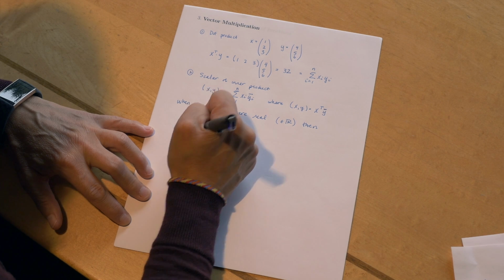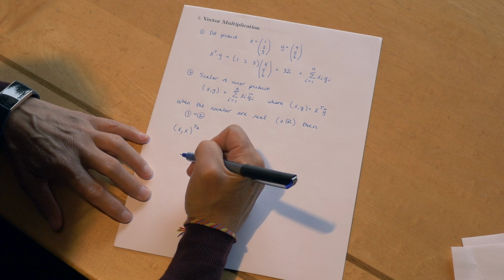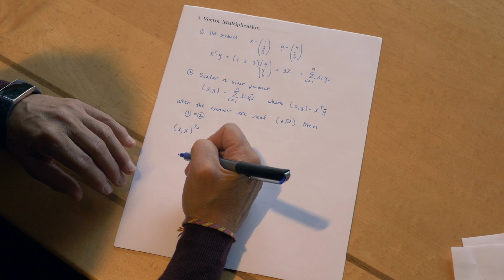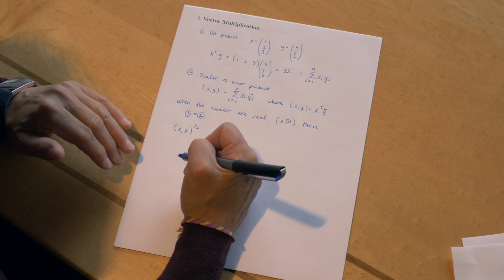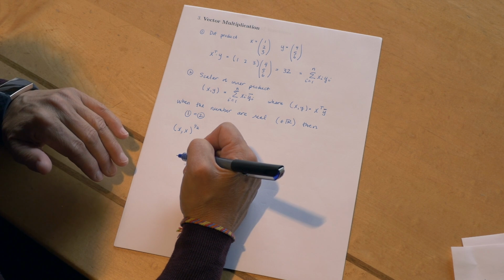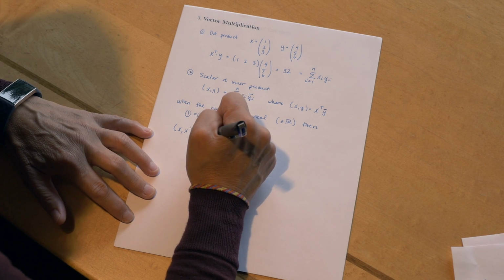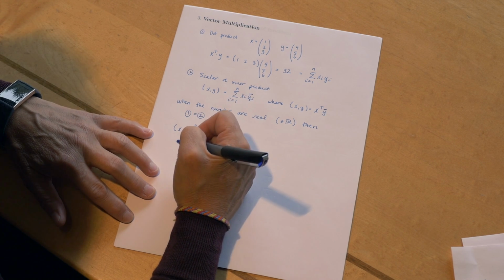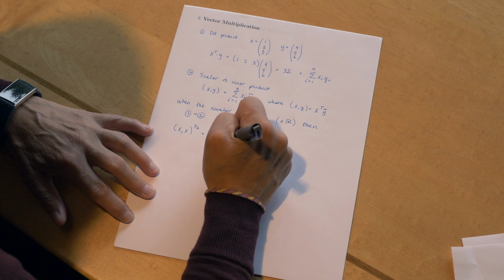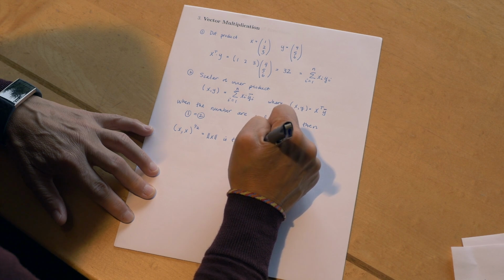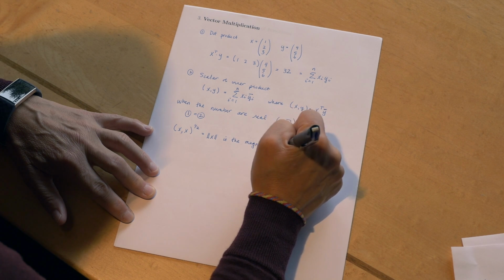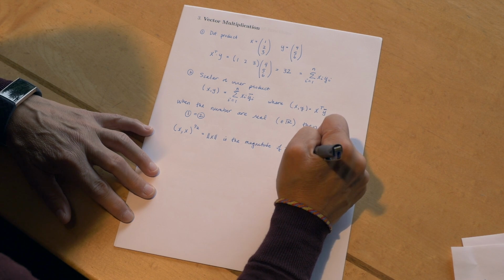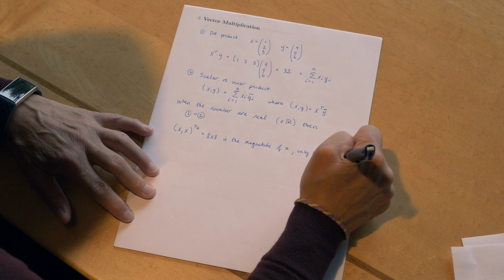Okay, next point, the norm of x. So this is the square root of the inner product of x with itself. Sometimes we denote that this way with the double bar on either side. That is the magnitude of x. Okay, basically how long it is. And so only the zero vector has length 0.